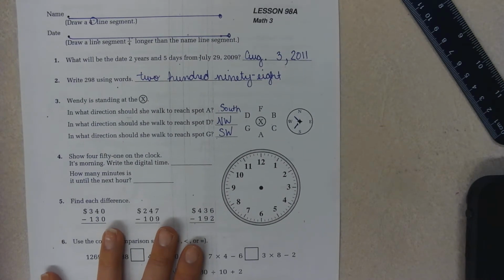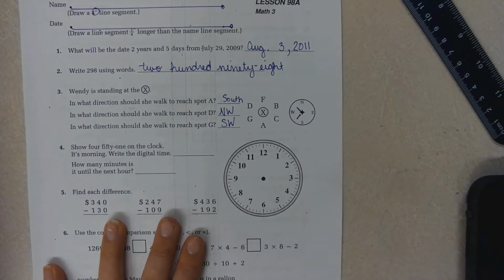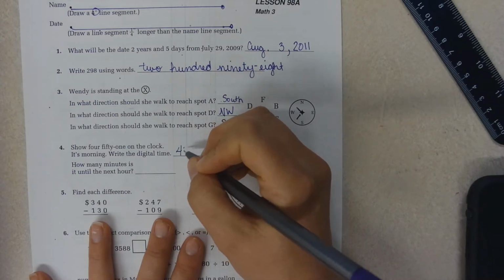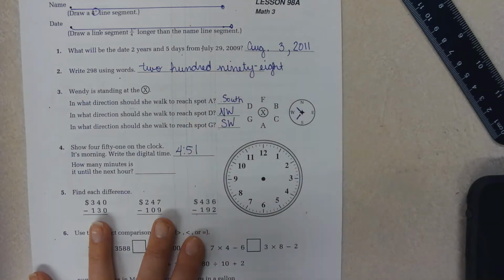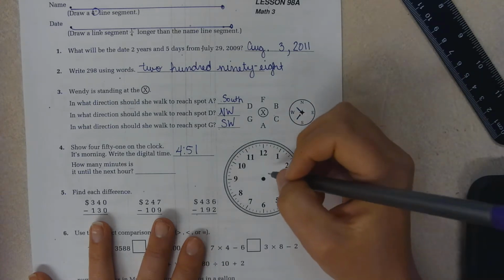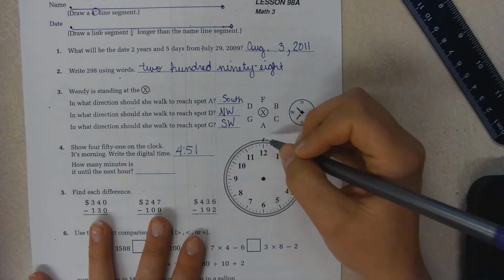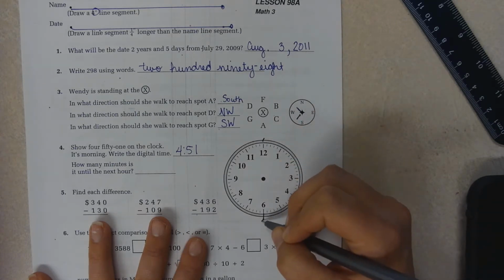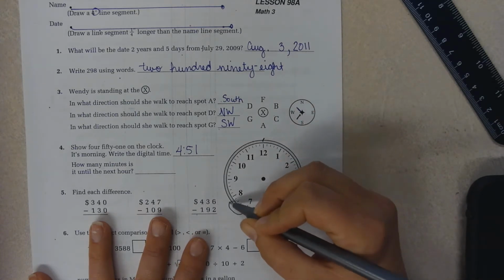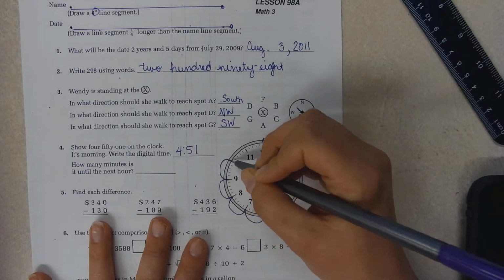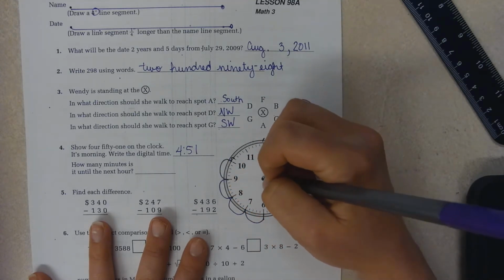Show 4:51 on the clock. 4:51. I'm going to start with my minutes. I know that this would be 30, 35, 40, 45, 50, and then 1 over would be 51.